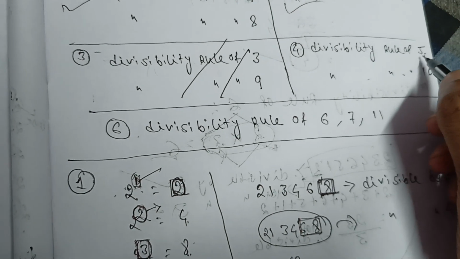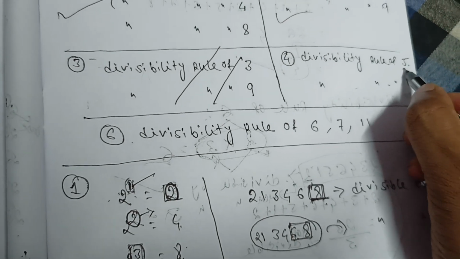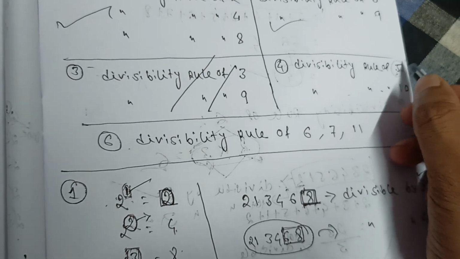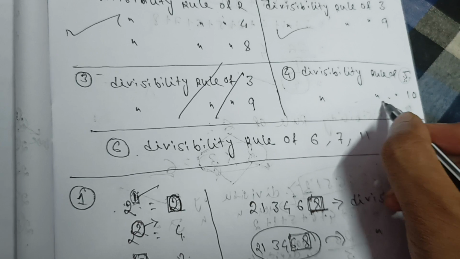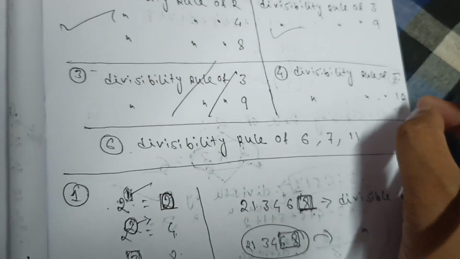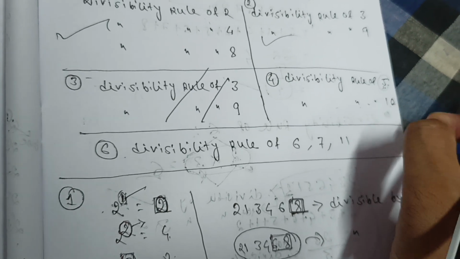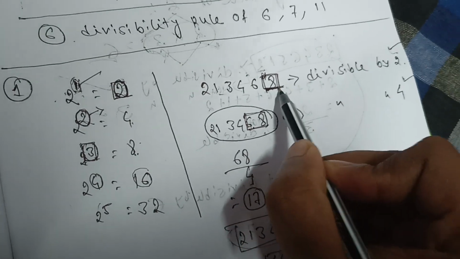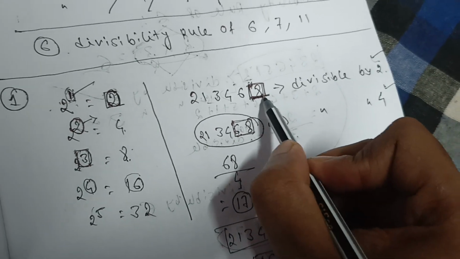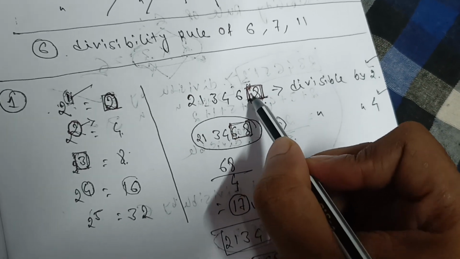If the unit digit is 5 or 0, then the total number is divisible by 5. But if the unit digit is 0, then the total number is divisible by 10. Like here, the unit digit is 8, which is not 0, so this is not divisible by 10.